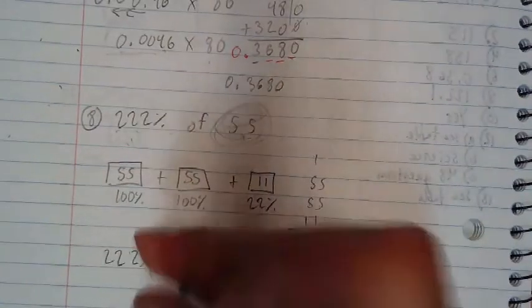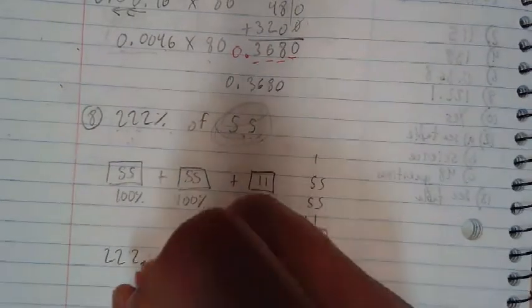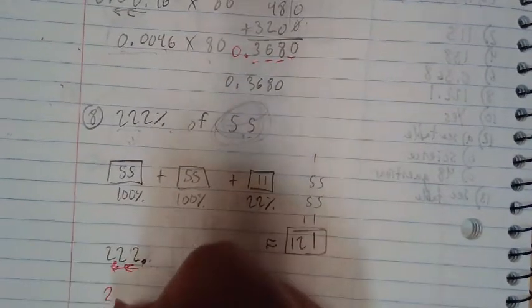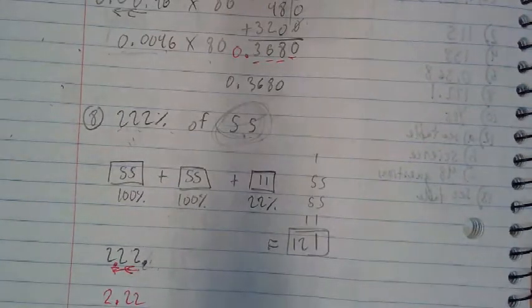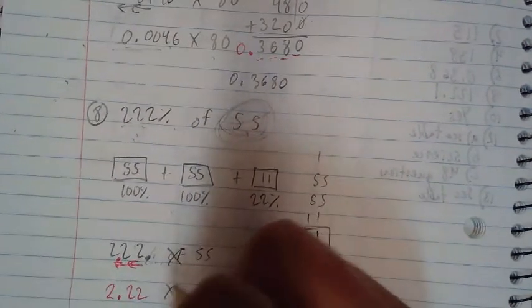I'm going to take off the percent symbol, write a decimal number, move 2 spaces to the left. So I have 2.22 of 55, which means multiplication. You're going to multiply.